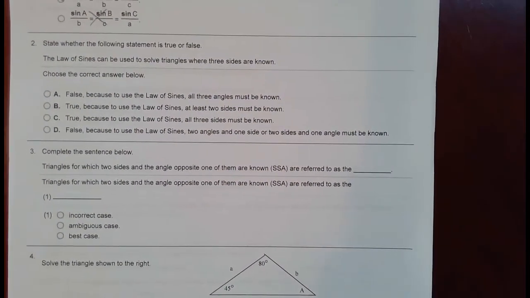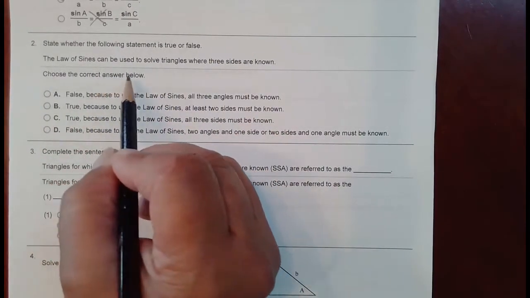Moving on to question 2, state whether the following statement is true or false. The law of sines can be used to solve when just 3 sides are given. They're saying if they start you off with 3 sides, you can use the law of sines. That's false. The way you know whether you can start this problem using law of sines is if you have an angle and a side across from it. You must have at least that going for you in the problem, and then a third piece of information. So, can that be just 3 sides?